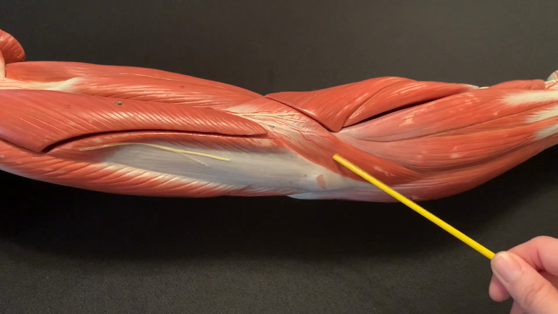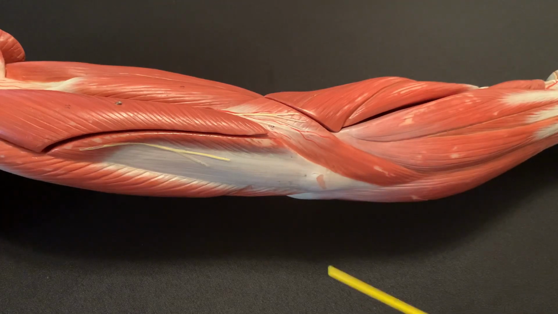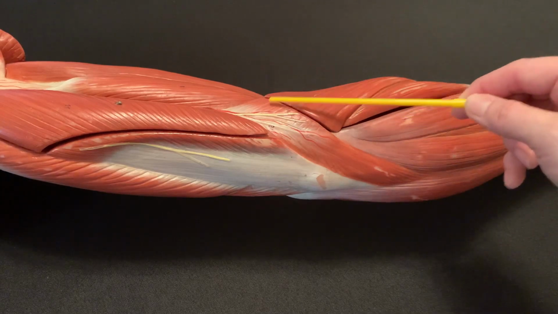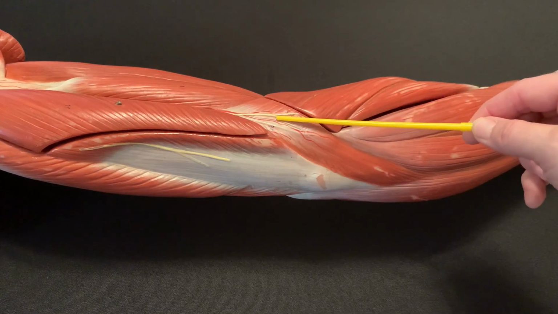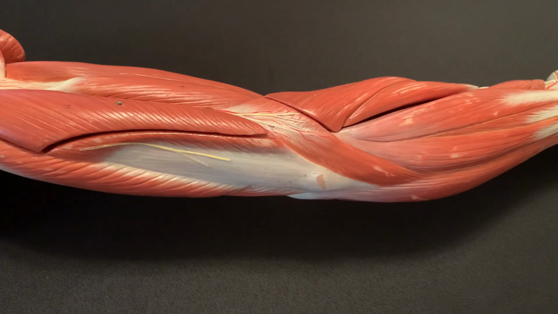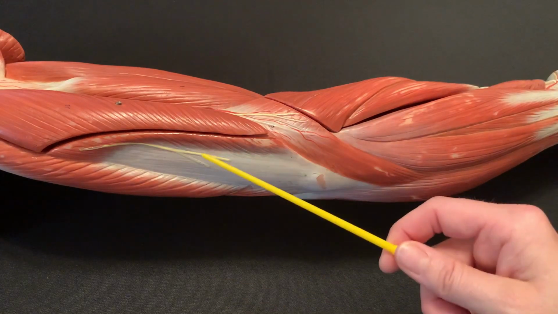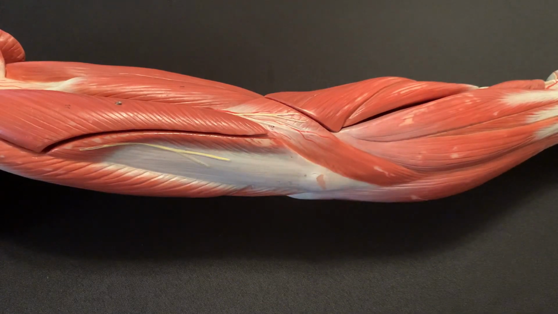This is the other elbow extender. So the triceps extend the elbow, but this one does contribute to that motion as well. This also inserts into the olecranon of the ulna, so it shares that same insertion. However, it's originating from the lateral epicondyle of the humerus. So those are all of our posterior extenders, the 3 triceps muscles, and the anconeus.